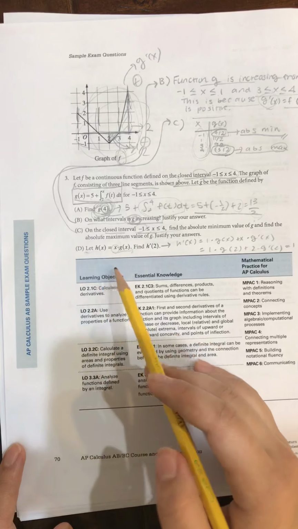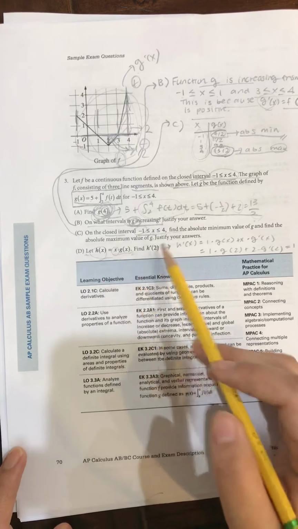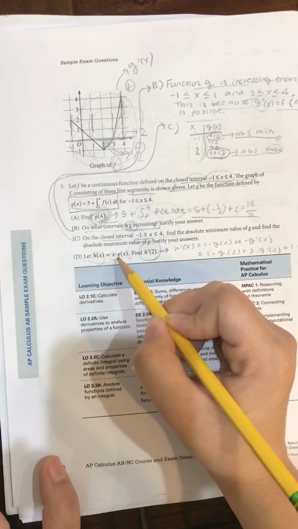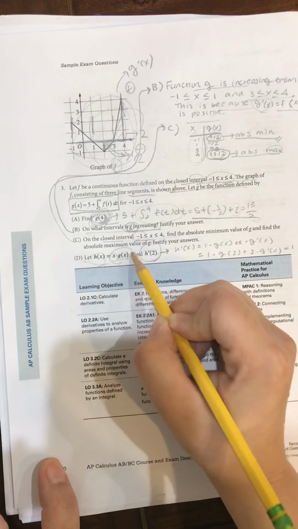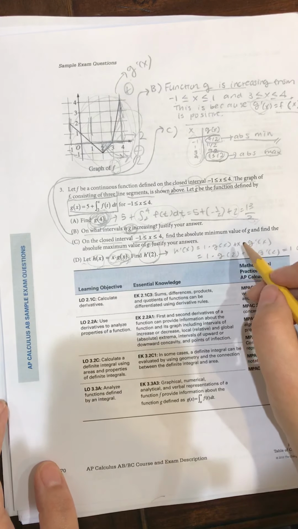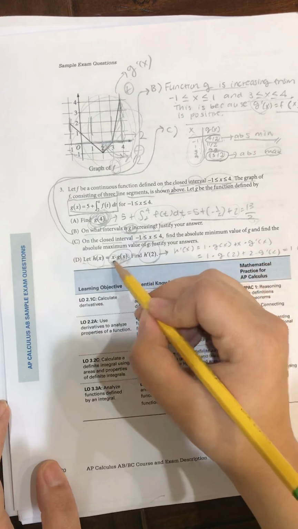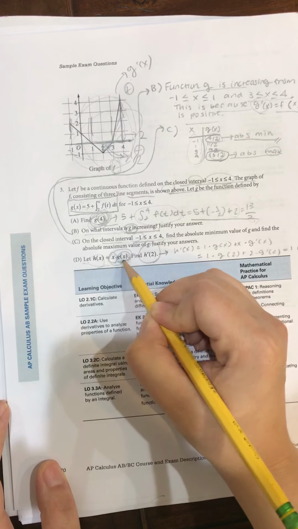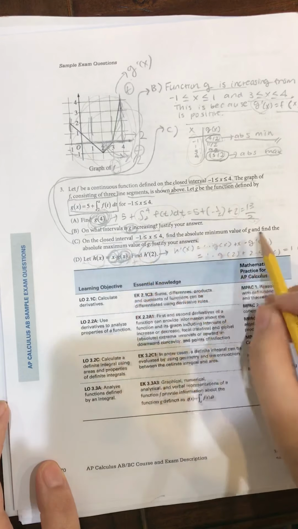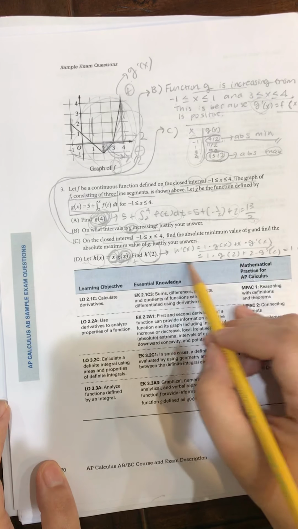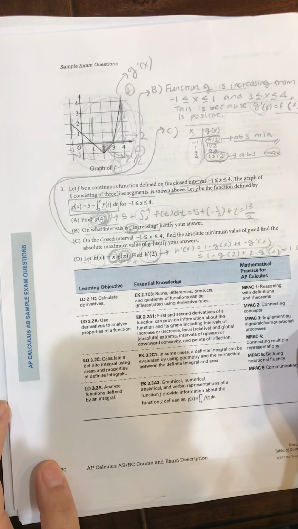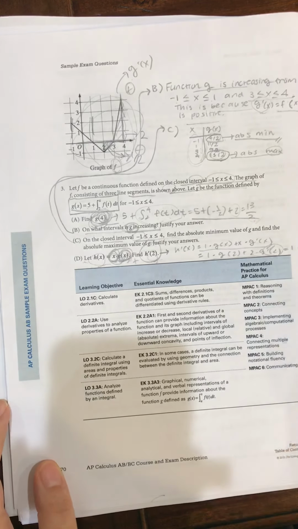For D, it's asking us to let h of x equal x times g of x, and find h prime of 2. In order to find the derivative of x times g of x, we can use the product rule: find the derivative of this one and multiply by the original function, plus find the derivative of this one and multiply by the original function. So you get this, and I plugged in the number 2 into all of these functions. I got 5 plus 2 times negative 1, so I got 3 as the answer.